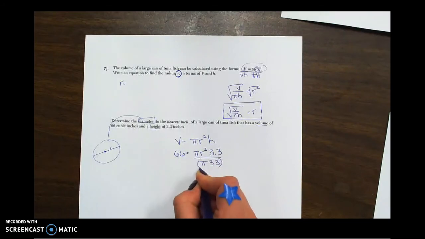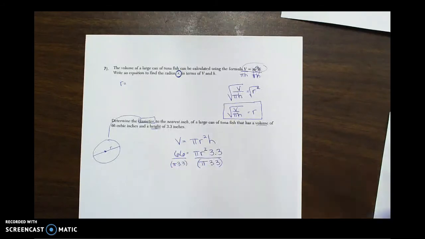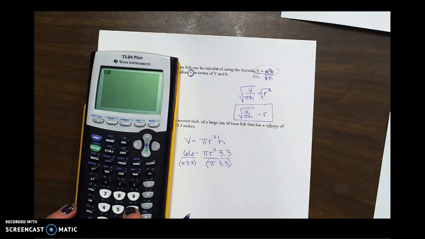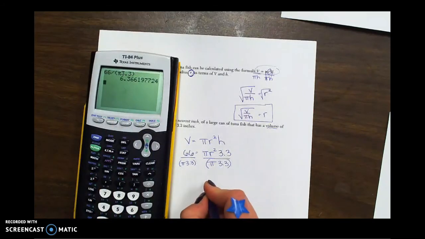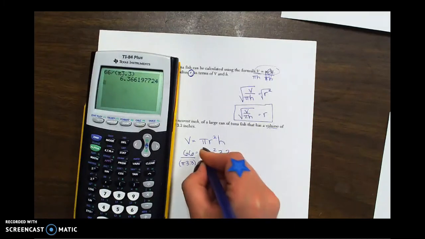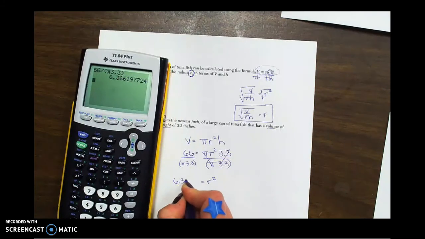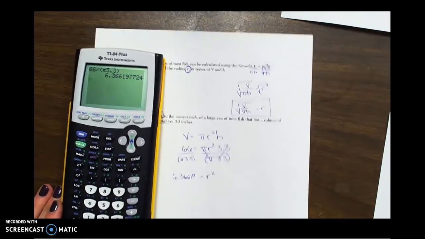Now, because I'm dividing by two things, when I plug this in the calculator, I have to put it in parentheses. So we're going to have 66 divided by parentheses pi 3.3. If you forget the parentheses, it's going to make your answer not correct. And there we go. So we have r squared equals, the pi's cancel, and we're going to get 6.36619. We want to keep a lot of decimals right now. We don't want to round until the very end.